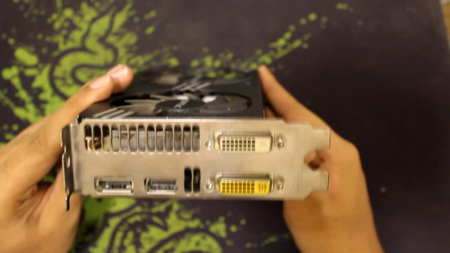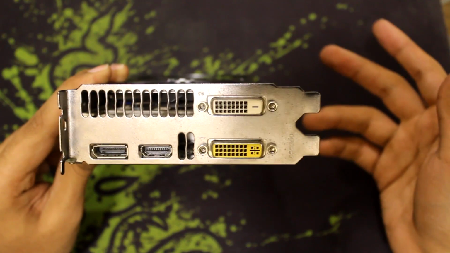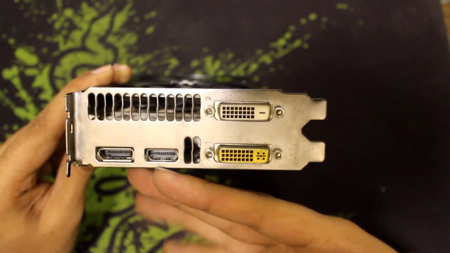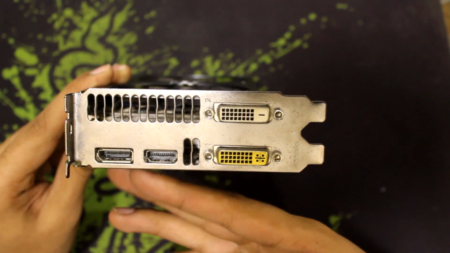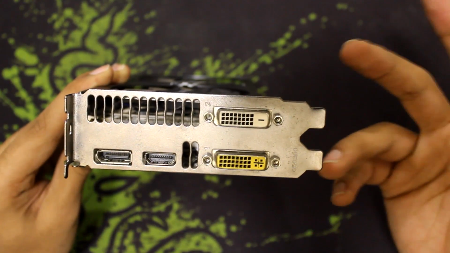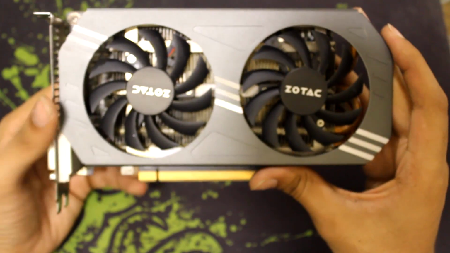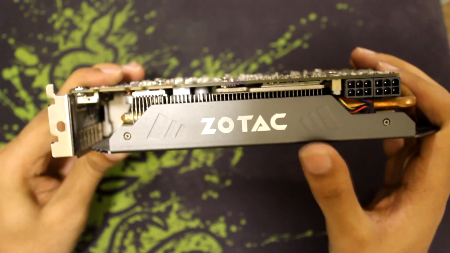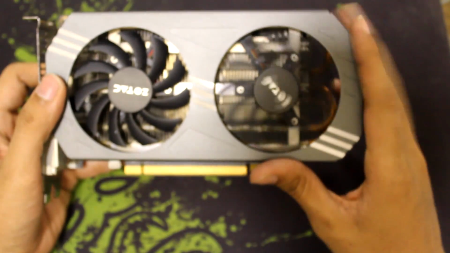To connect the graphics card to your display, various ports are used, like the DVI ports, the HDMI port and the display port. Depending on what you have got on your monitor, you might need to use either of these ports. While processing each frame, the GPU gets really hot, so it's cooled by this heatsink here, and the heatsink is cooled via these fans.